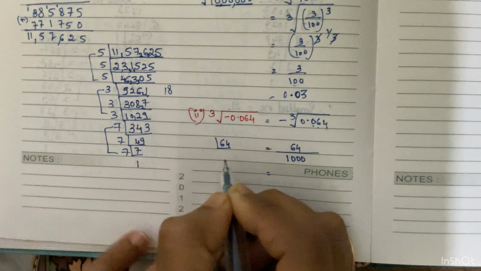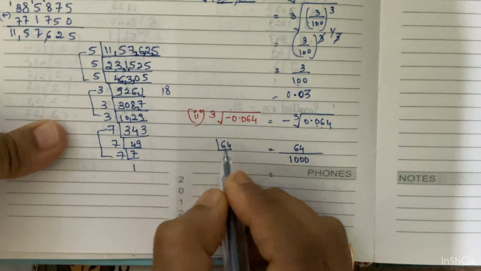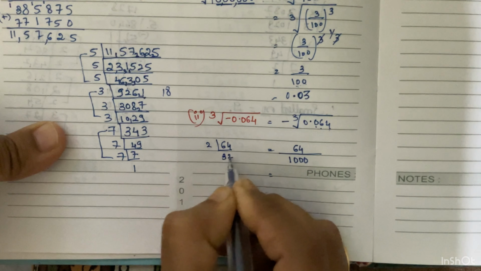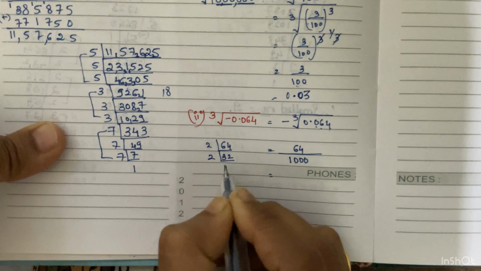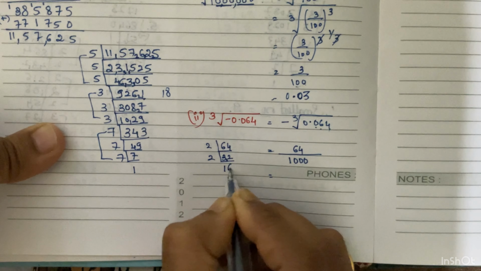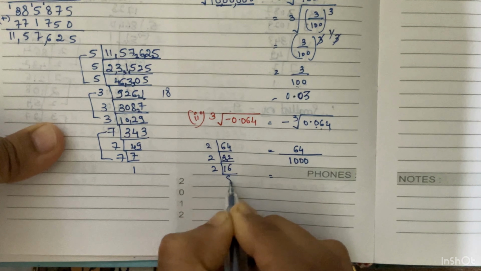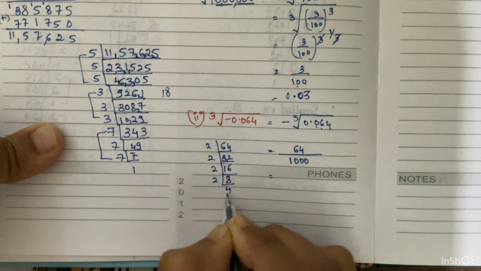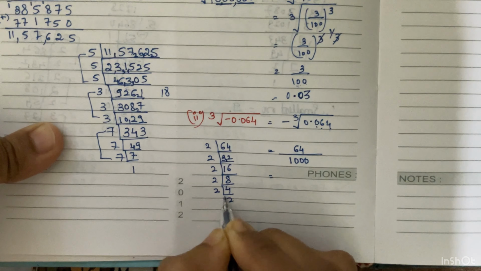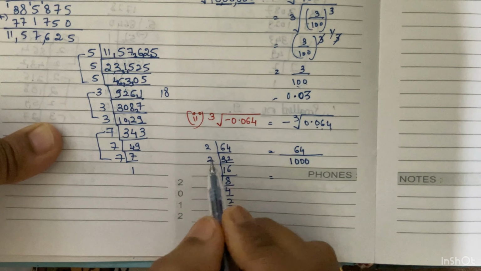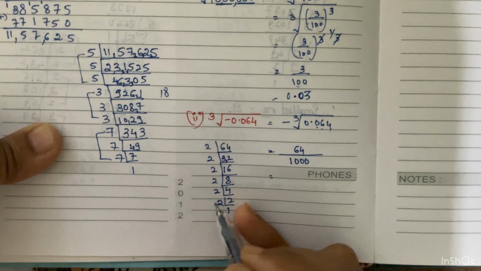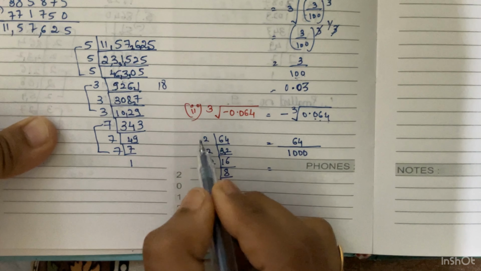Since the number is an even number, let me start with 2. 2 3s are 6, 2 2s are 4, 2 1s are 2, 3 minus 2 leaves 1, 2 6s are 12. Now 2 8s are 16, 2 4s are 8, 2 2s are 4, and here 2 1s are 2. Now, did we get the prime numbers in triplets or not?